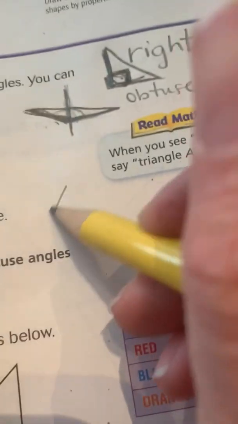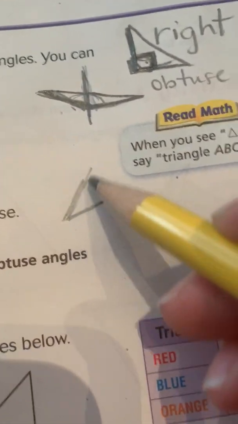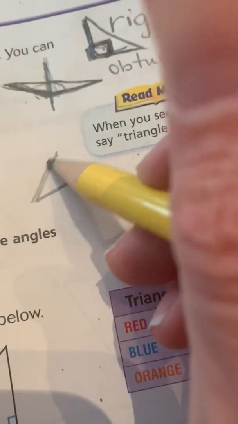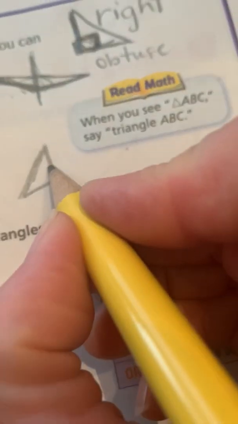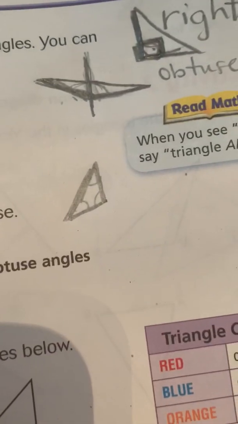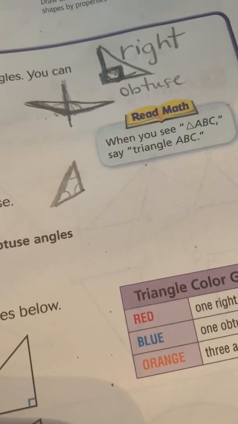And then if it has acute angles, it will end up having three acute angles.